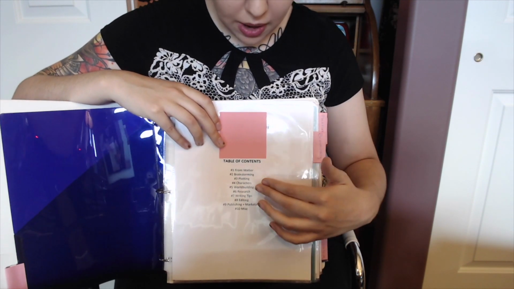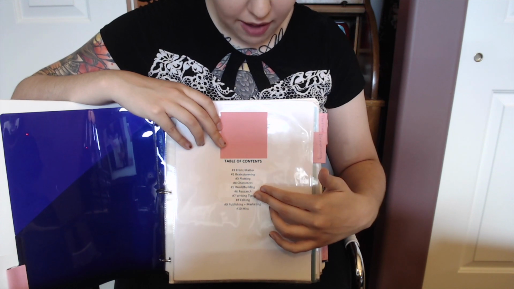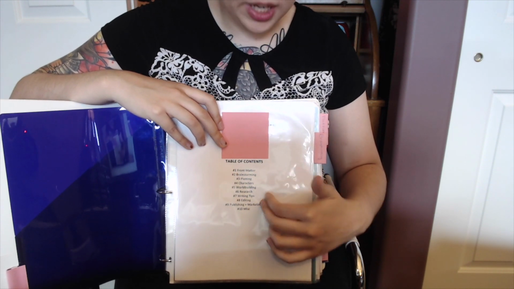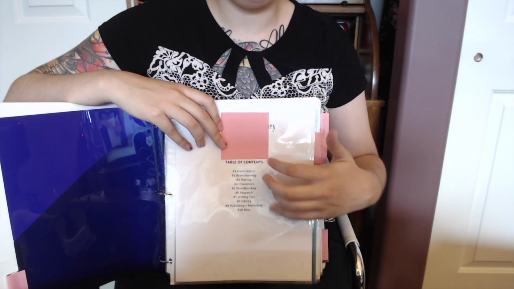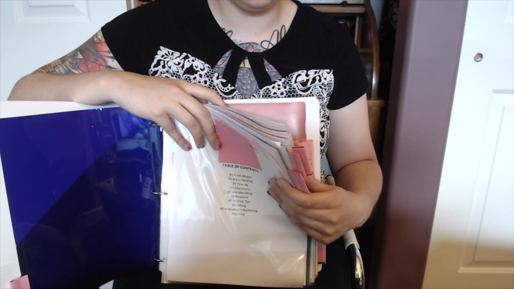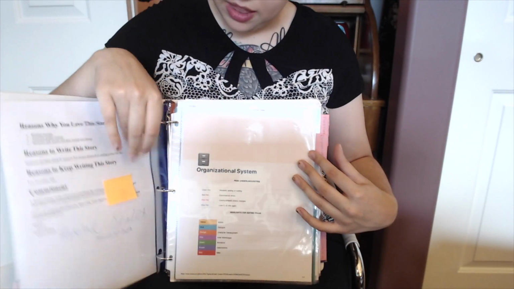So obviously right now I don't even have anything in the writing tips for this one, or editing and publishing and marketing. But even when I'm in those stages of my writing, I can still add stuff to it in the back. It's, of course, empty at the moment.